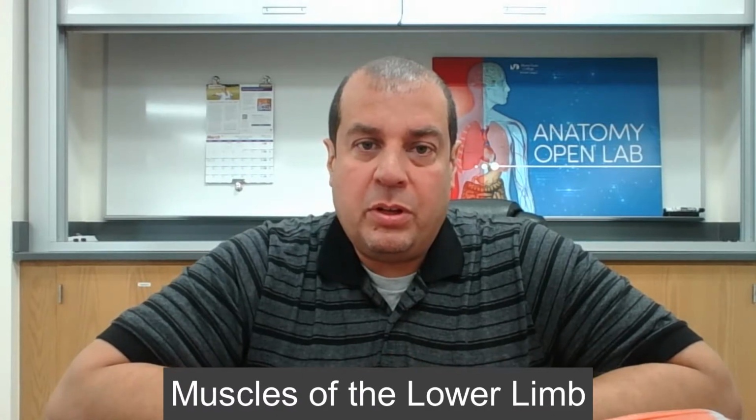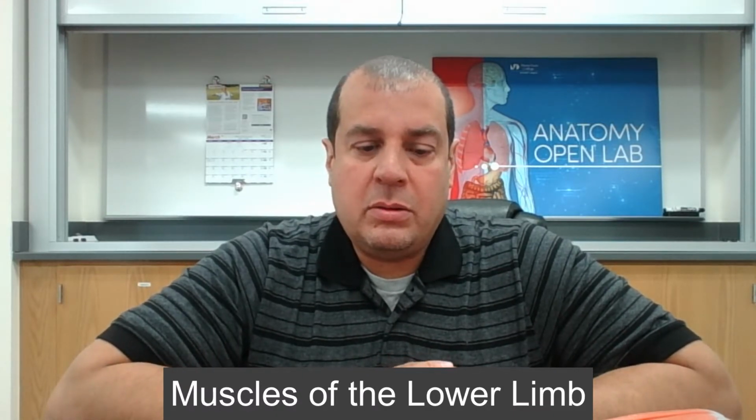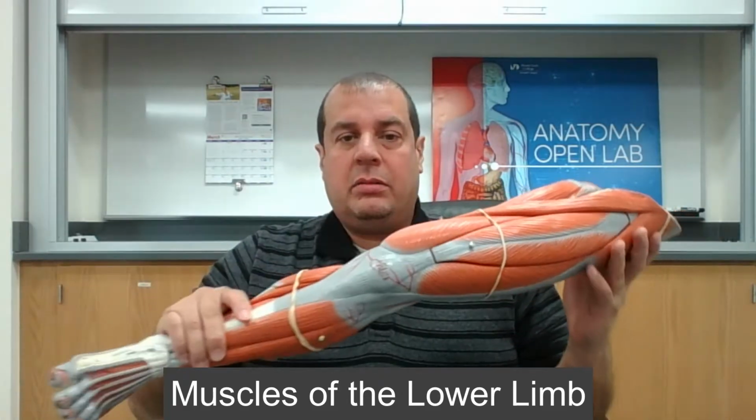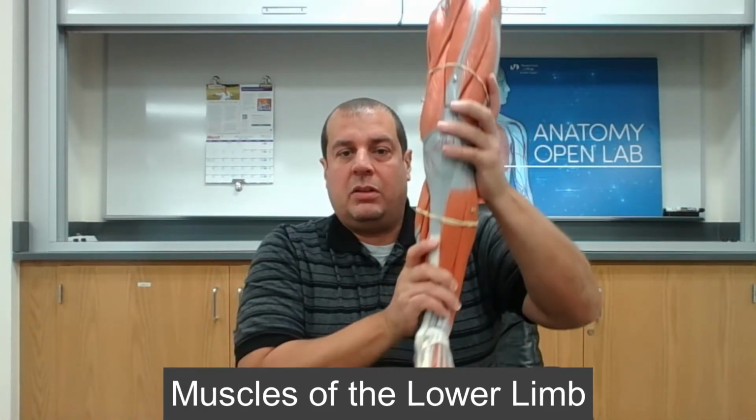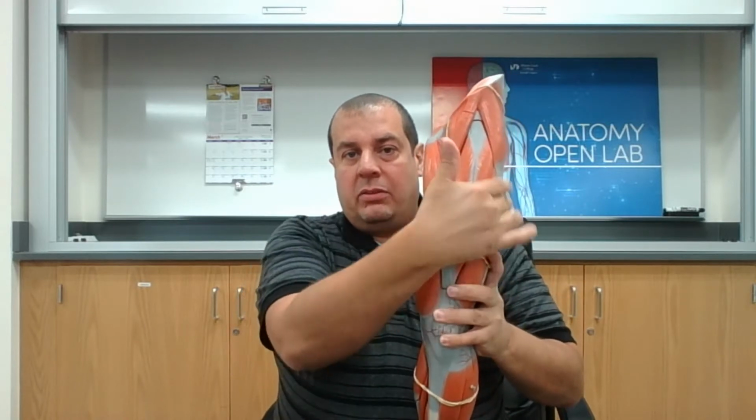What I'm going to do is this video on the muscles of the lower limb. So this model right here is going to be a left one. Toe here, the hallux. It's the medial side, the lateral side, anterior. All right, so let's get started on these.